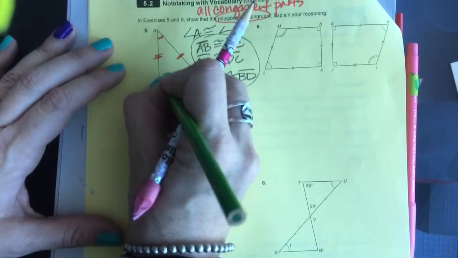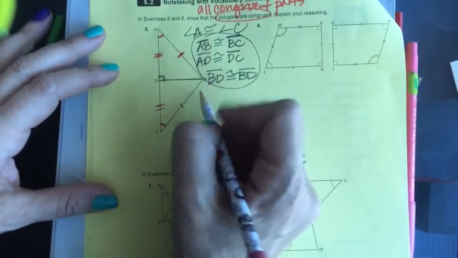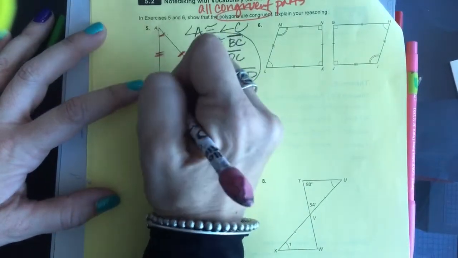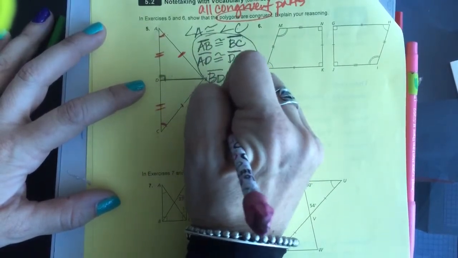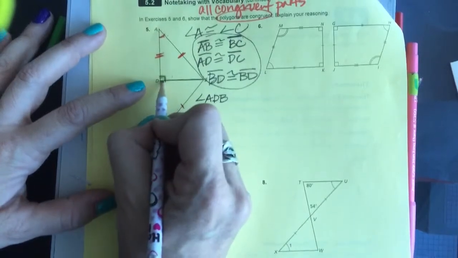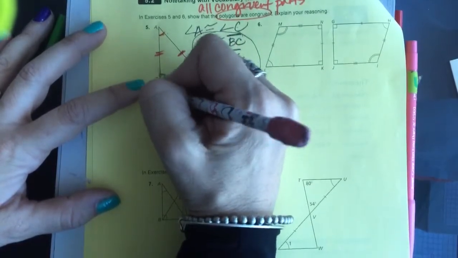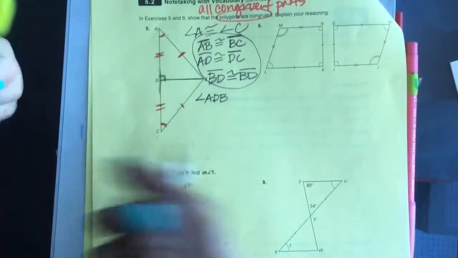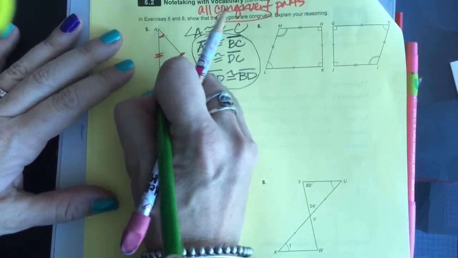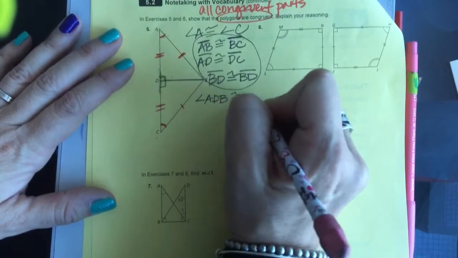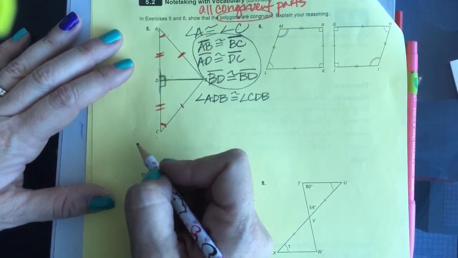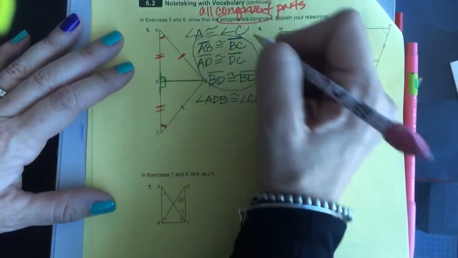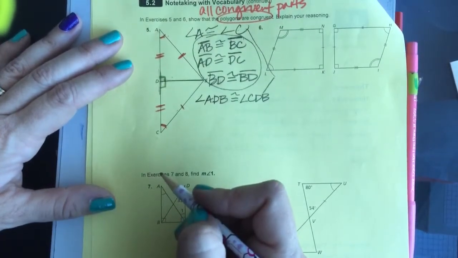Now, right here, and this is going to get a little more technical with angles. I see ADB, angle, I got to use all 3 letters now. ADB is 90 degrees. And if ADB is 90 degrees, I can make the assumption that CDB is also 90 degrees. CDB. So I'm getting there. I'm getting there. Right now, I have 2 angles congruent.